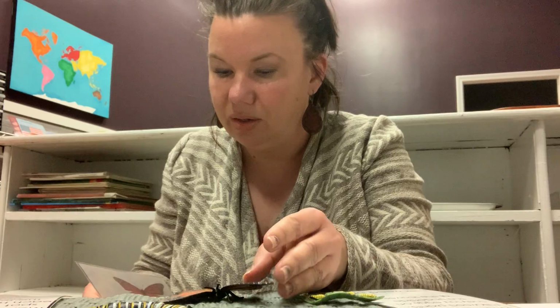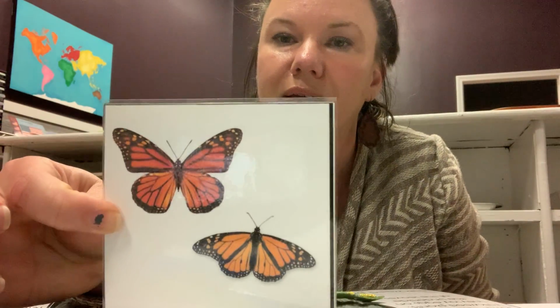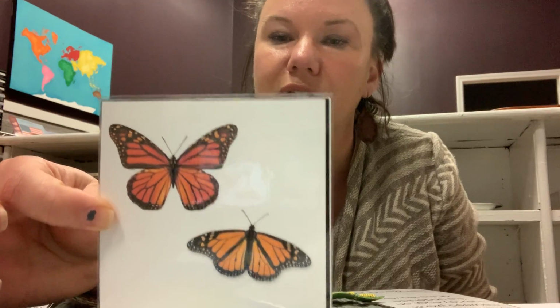So I'm looking at our card here to see the difference, a black spot on a vein on each hind wing.